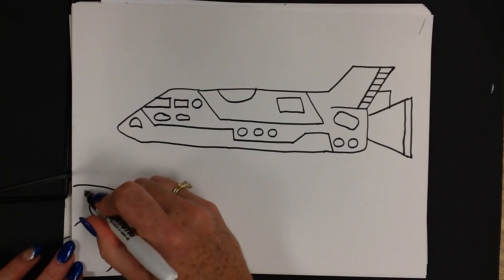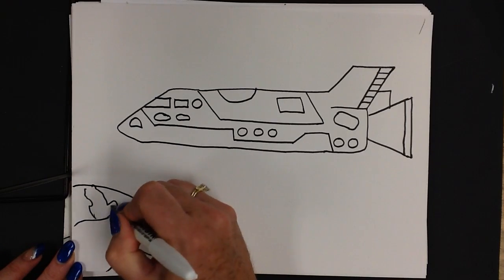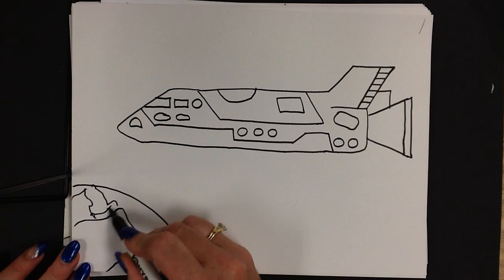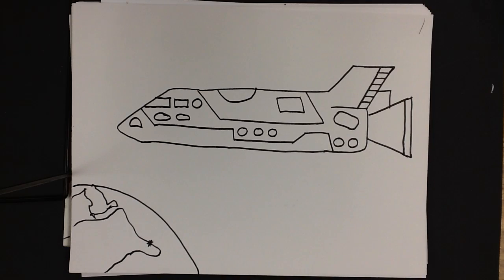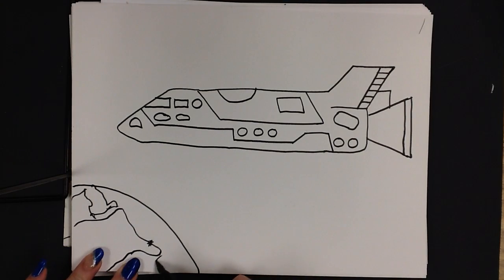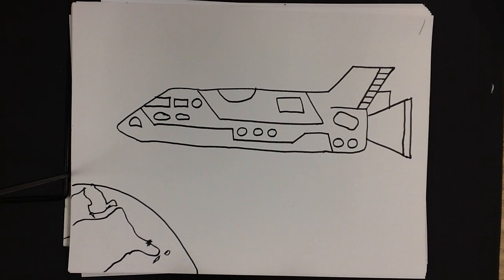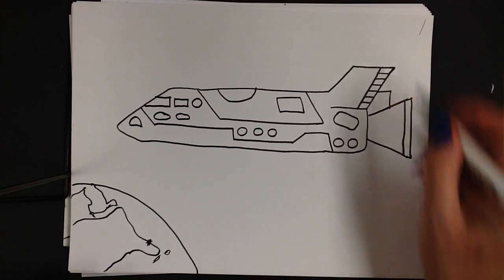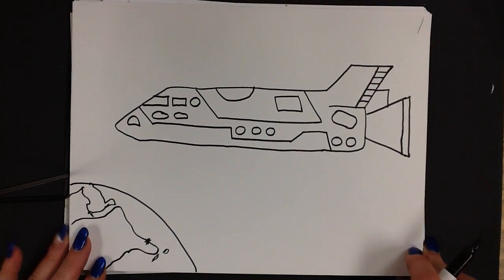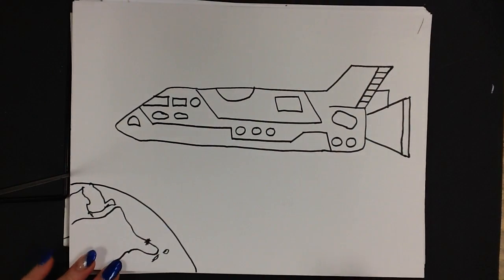Of course, you have Canada and up in here and stuff. And so there's part of our Earth here. And stick the Keys, some Bahama Islands in here. And this is the Gulf of Mexico. But you can design it any way you want. But that's what I would do if I was going to make it a rocket picture.